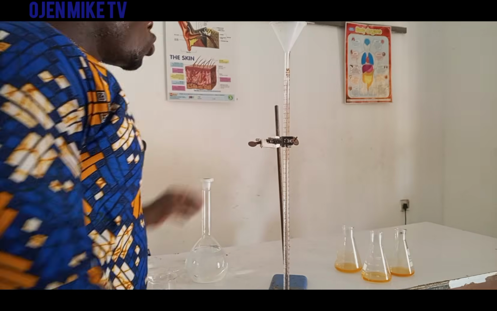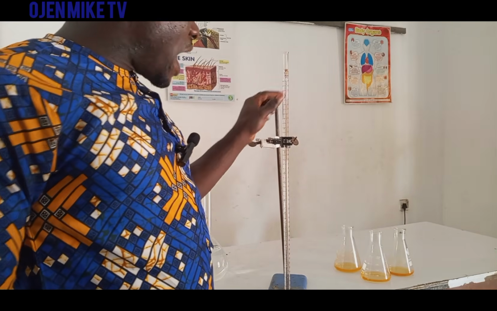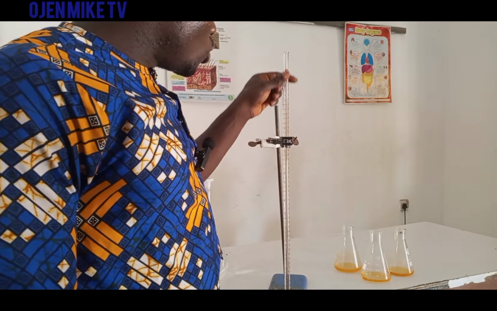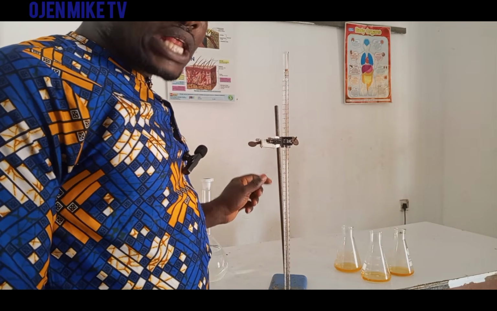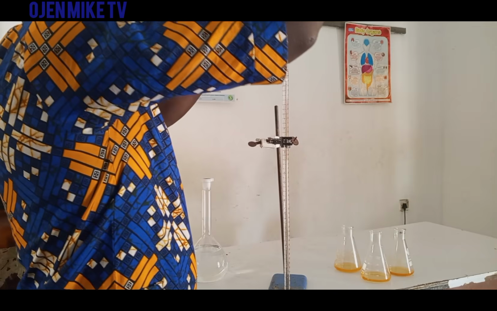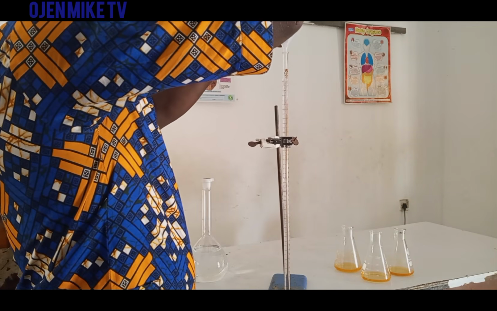So the next thing, we are going to put our acid into this burette. Make sure before you put your acid here, you rinse everything with what? With the acid. Don't rinse it with water, rinse it with acid. All right. So I'll put my funnel, then put my acid.